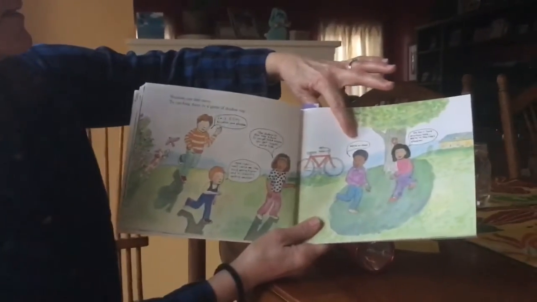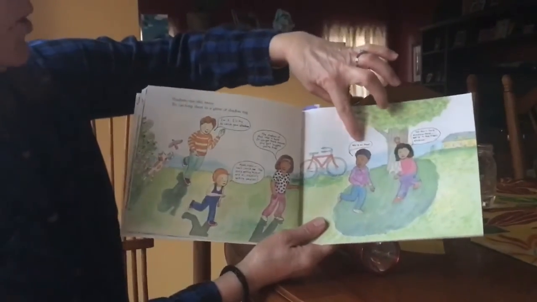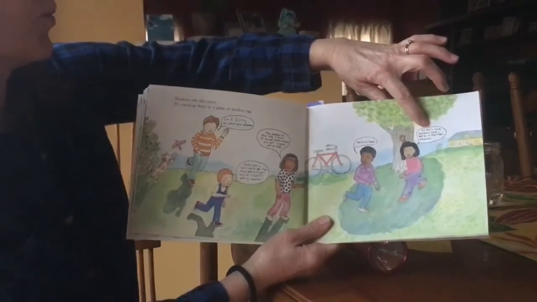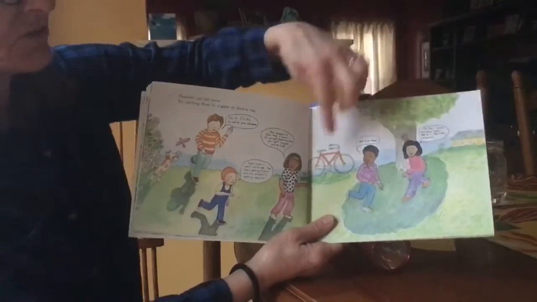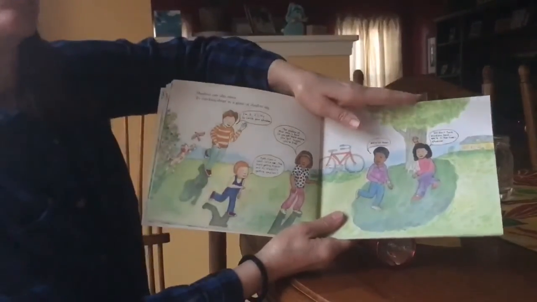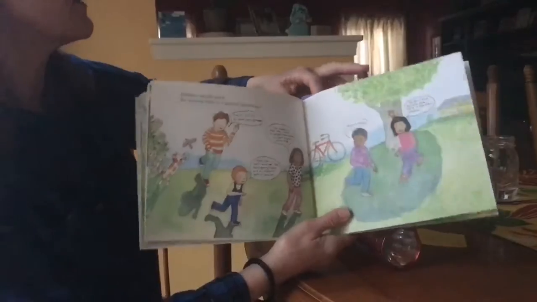"The sun's getting higher and my shadow's getting smaller." And these two kids, they're in the shadow, so we're in the base. "We don't have shadows anymore. We're in the tree shadow." So they don't even have shadows because they're in the shadow of the tree. So that playing tag, they can't be tagged.